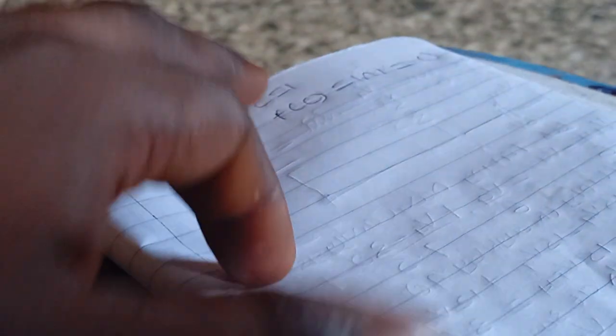So the next one is f prime of x. When you differentiate ln x, what will you get? 1 over x. So you need to know your differentiation very well.